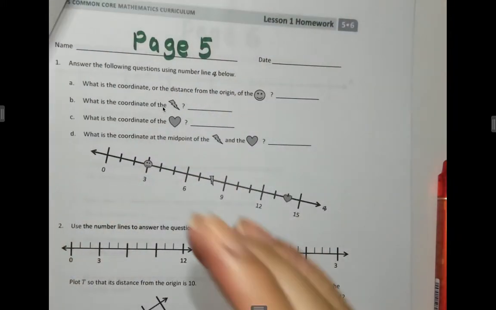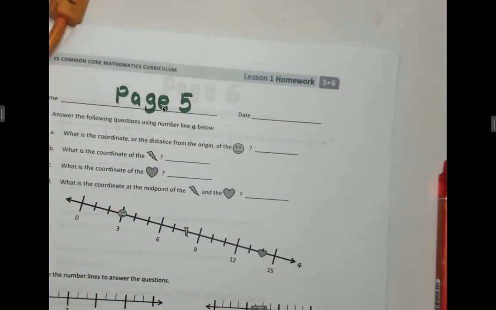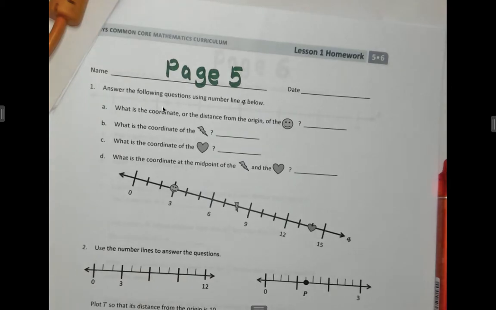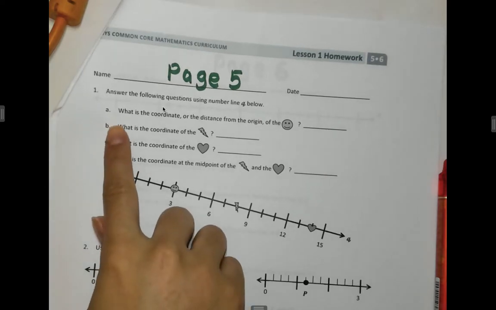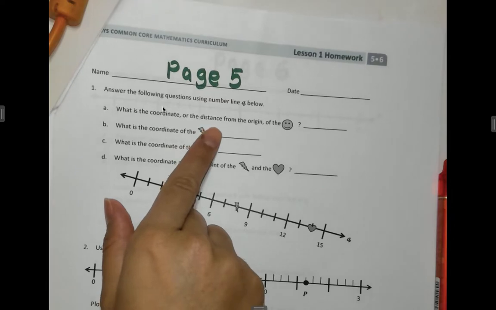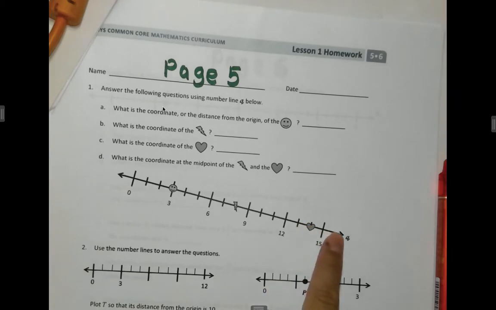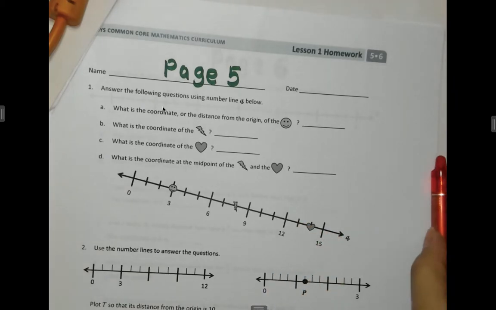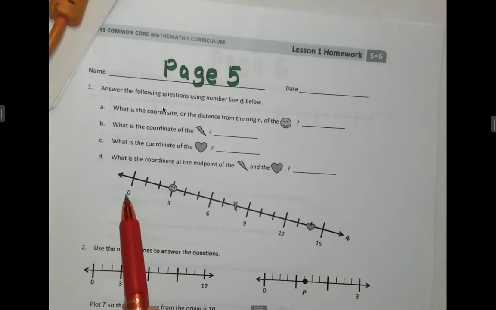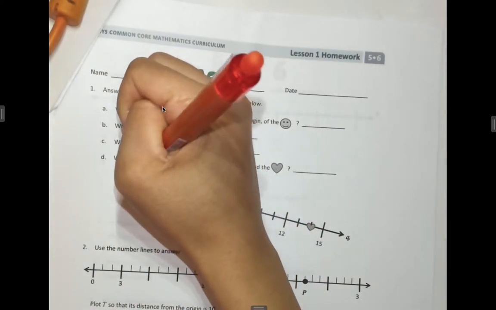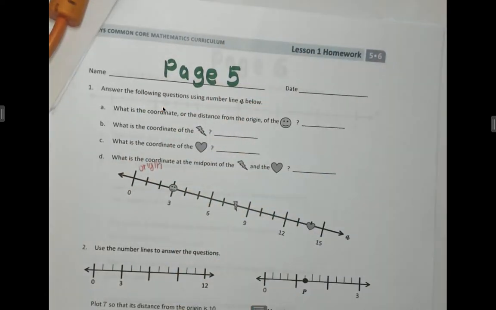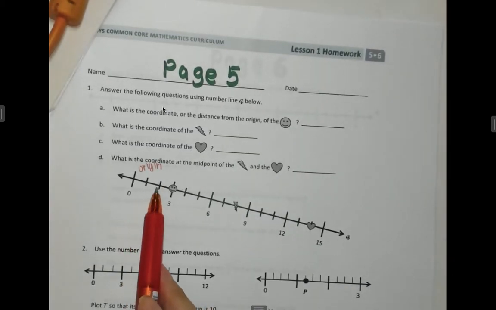Now I'm going to turn the page and you are going to be on page 5. For page number 5, whoops, it's crooked. For page number 5, it says right here, answer the following questions using number line Q below. So for A, what is the coordinate or the distance from the origin of the smiley face? So I'm looking at this number line right here, and I'm figuring out what is the distance from the smiley face from 0. Origin is always 0 unless it says otherwise, okay? So I'm counting 1, 2, 3, so 3.